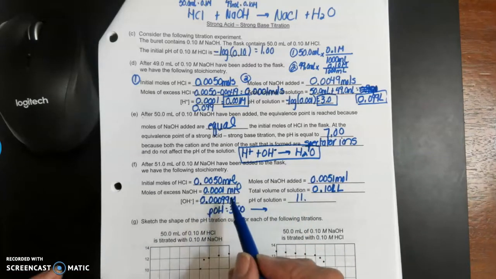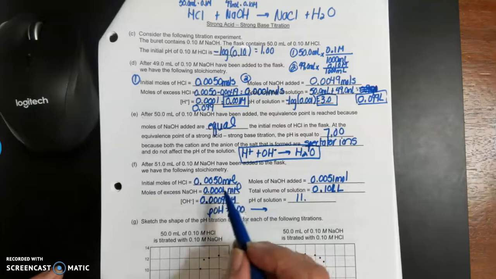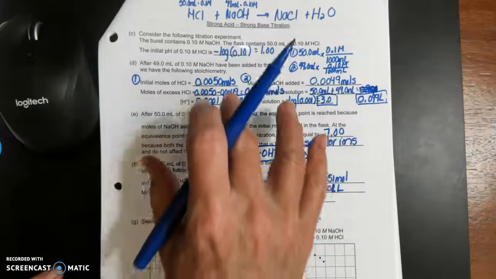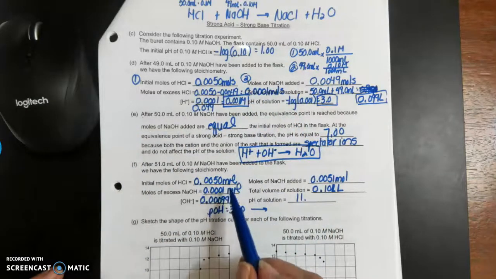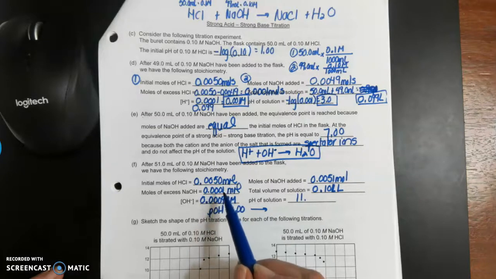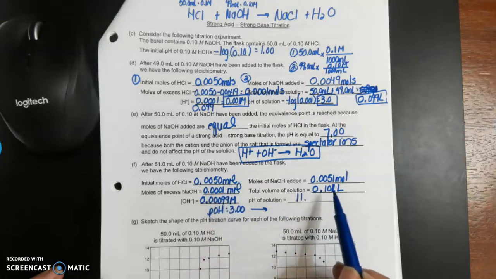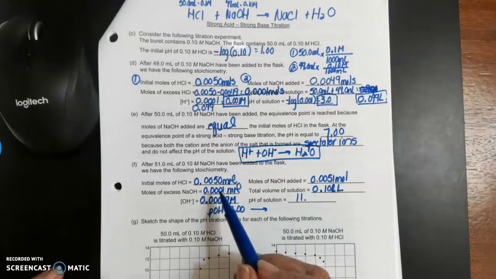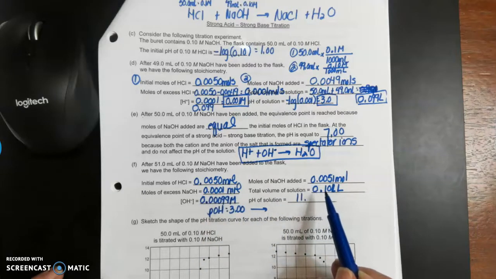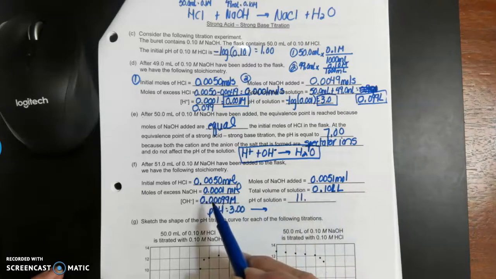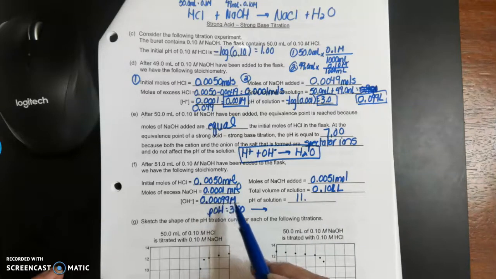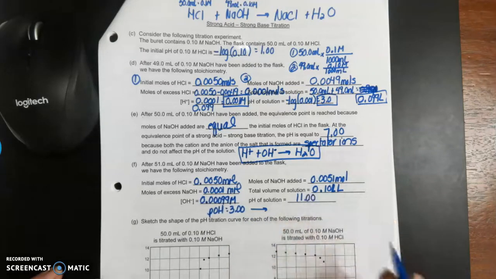Now, what I would recommend you do is go back over. I did these calculations the same way as I did these. I have the excess. I take my excess number of moles, 0.0001, divided by 0.101, is 0.00099. I can take the negative log of that, and it's basically 3, and so my pH is 11.